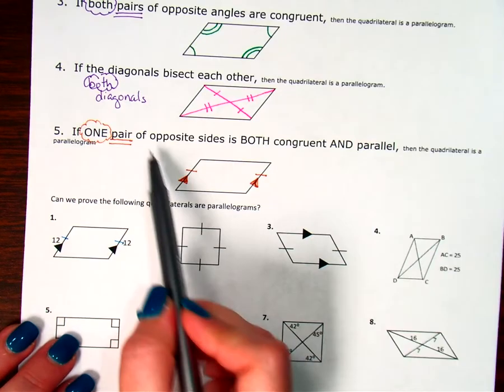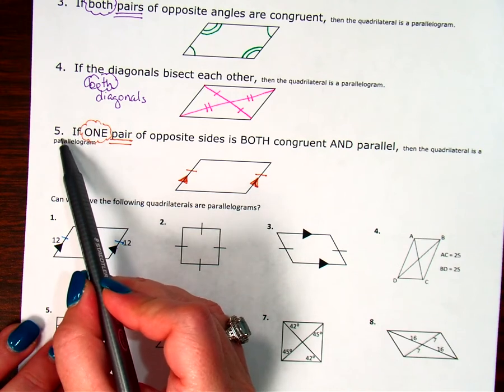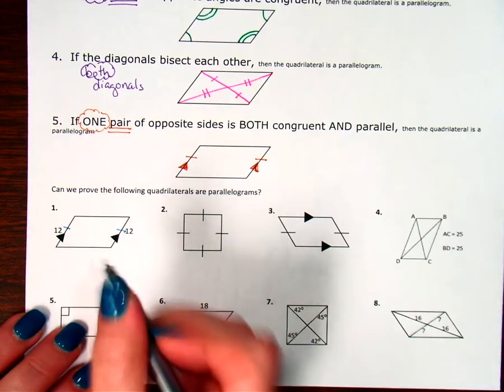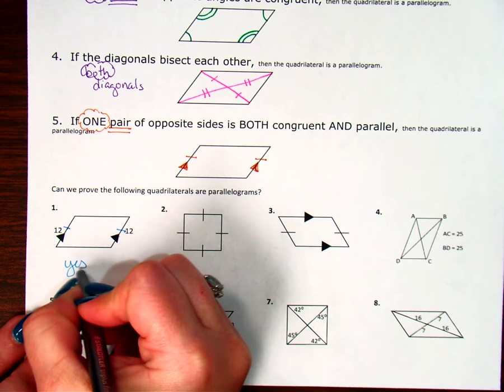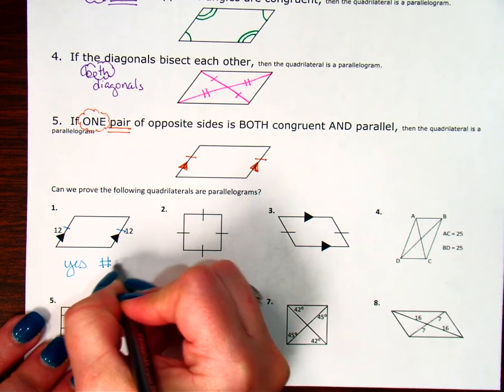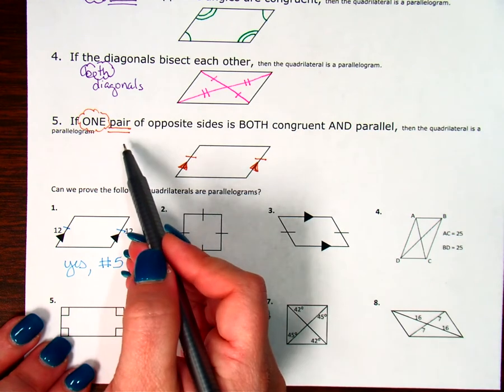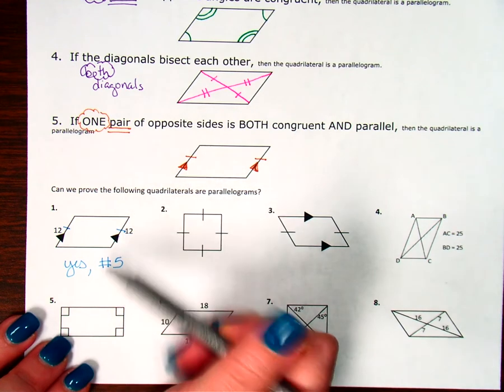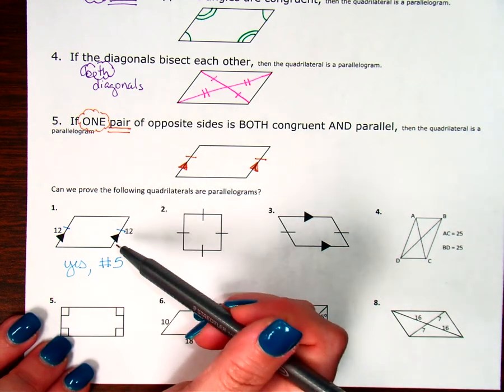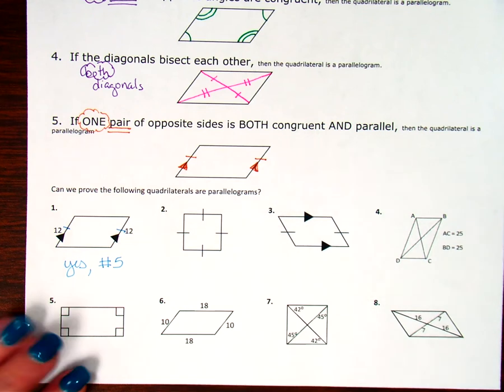So using my fifth theorem, I can say yes. And I'm just going to put a number 5 so we can remember it's the fifth one in our list. It might be different in different textbooks, but it's the fifth one in these notes that I can refer back to as to why number 1 is indeed a parallelogram.